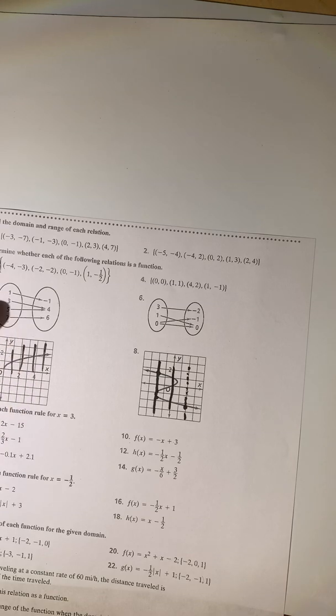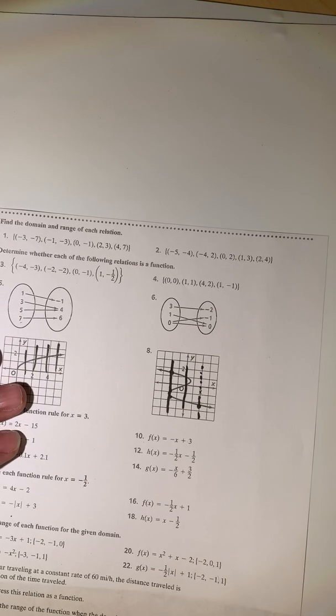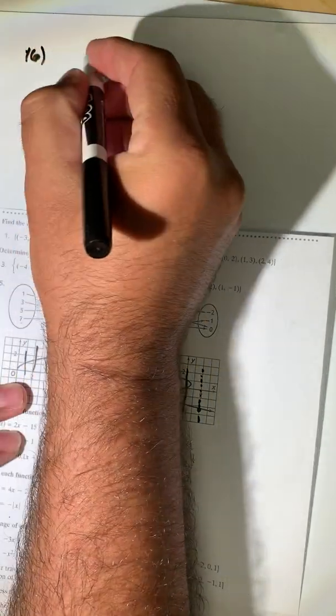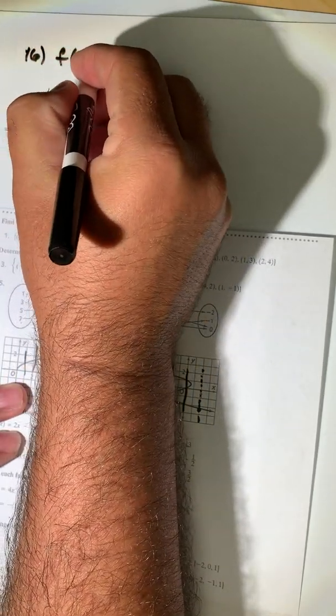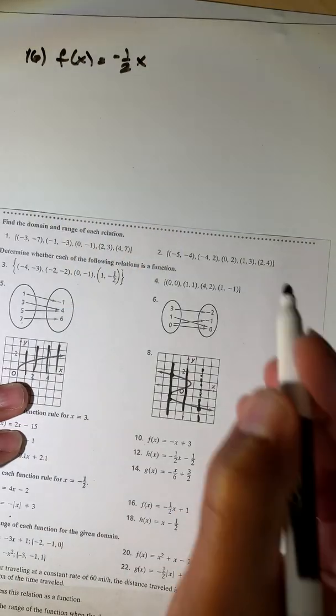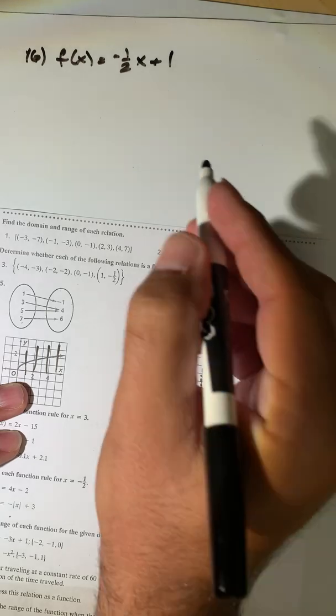It says f of x is negative 1 half x plus 1. So now we're evaluating the function rule for x equals negative a half. This is number 16. It says f of x equals negative 1 half x plus 1, and we're doing x is negative a half.